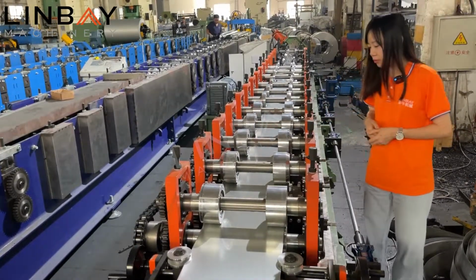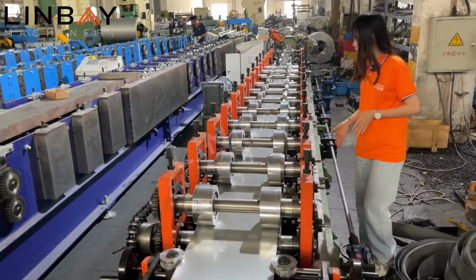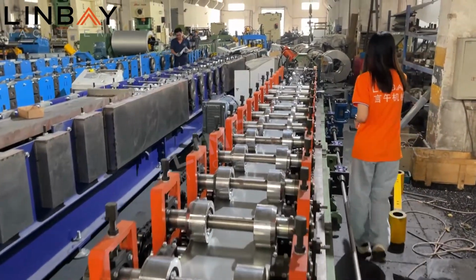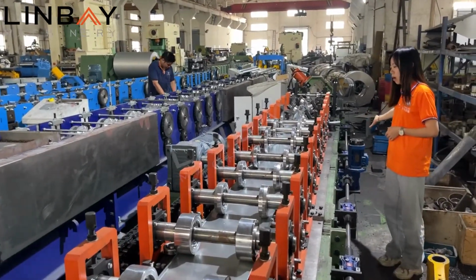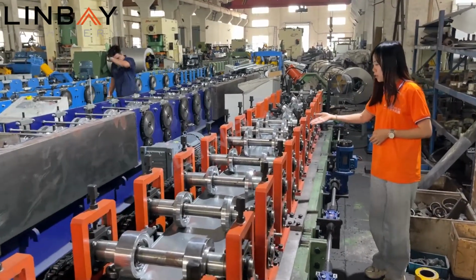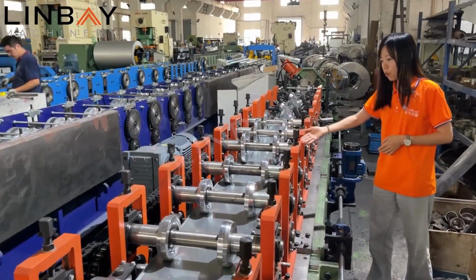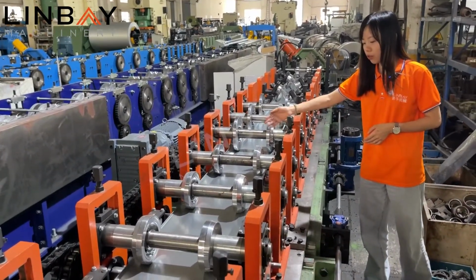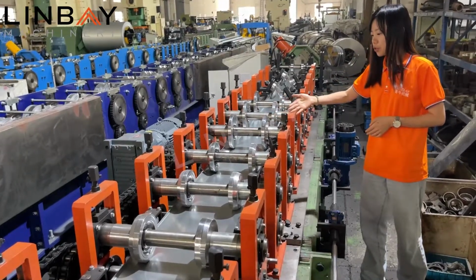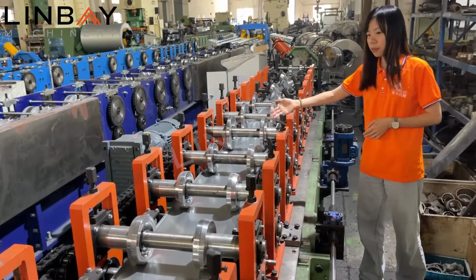And also here you can see there's a motor here. So this motor supplies the power to the rollers to move forward and backward to change the gap between the rollers. So in this way we change the width of the profile.